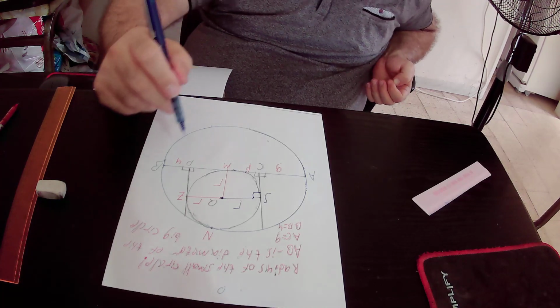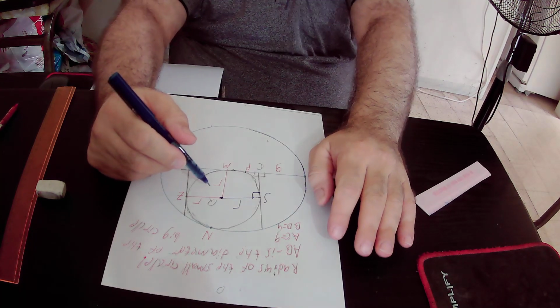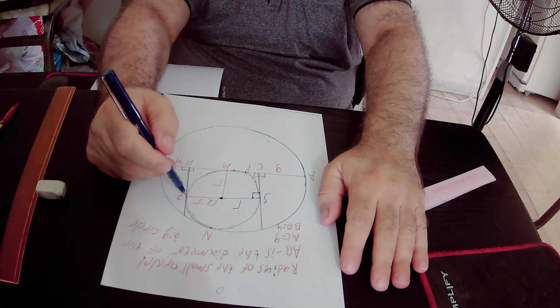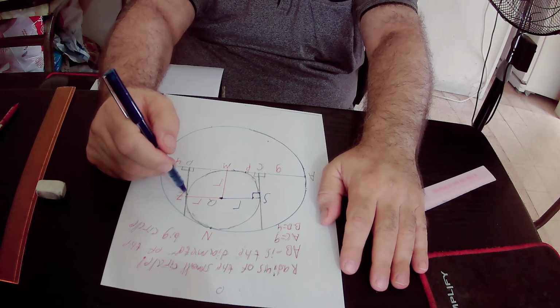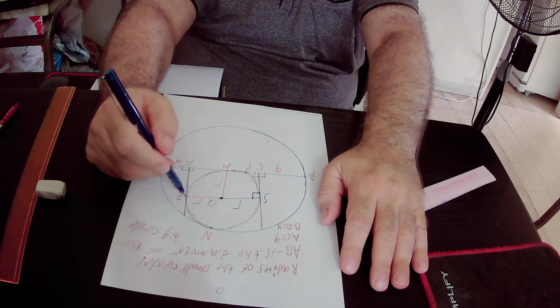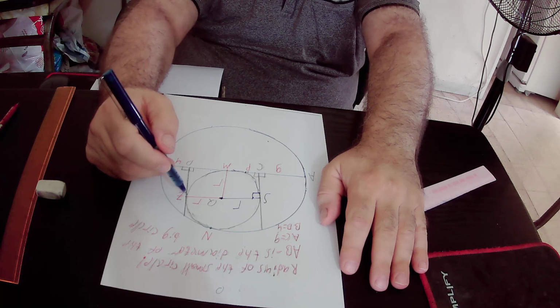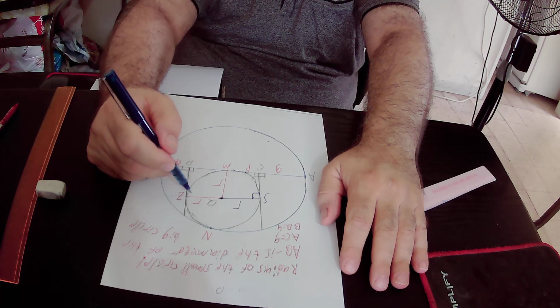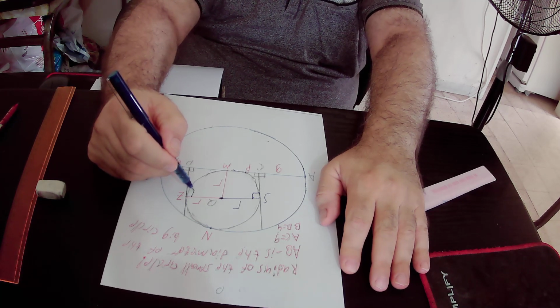And the same rule applies to this radius. This radius is drawn to the launch point, that is point Z. It touches point Z. Therefore, the tangent is perpendicular to that radius. That is to say, this is a right angle, it equals 90 degrees.